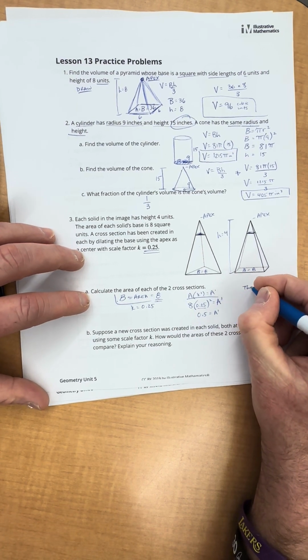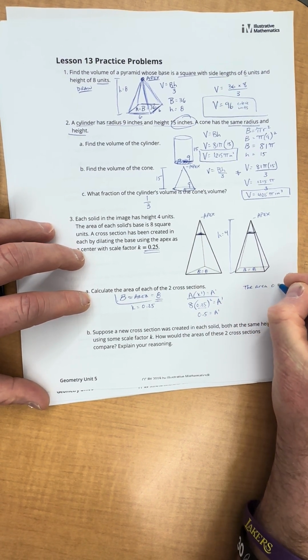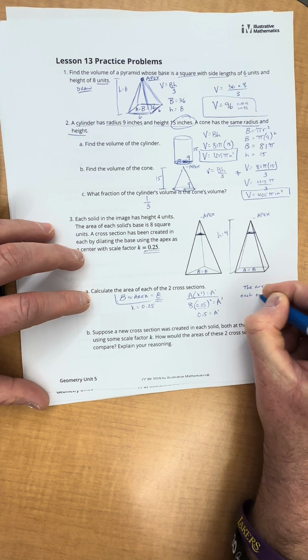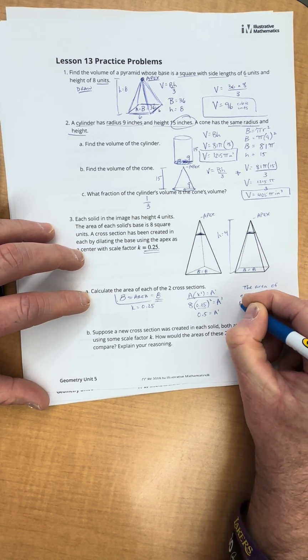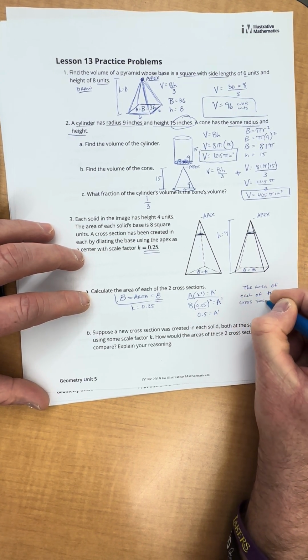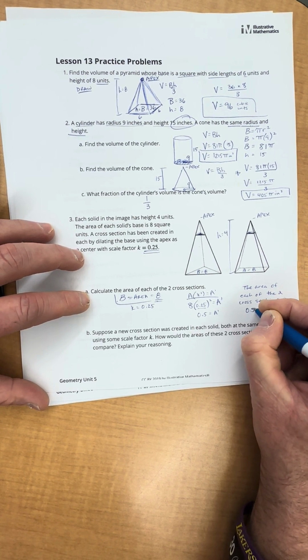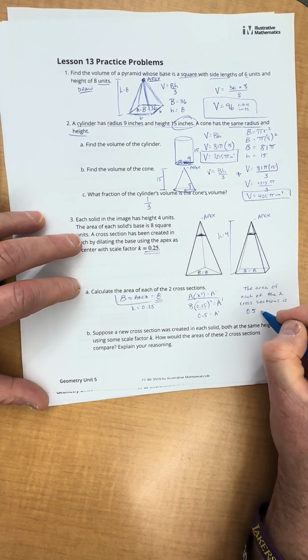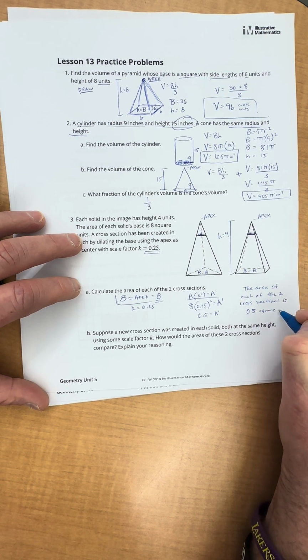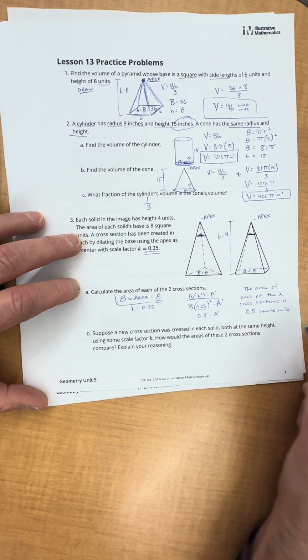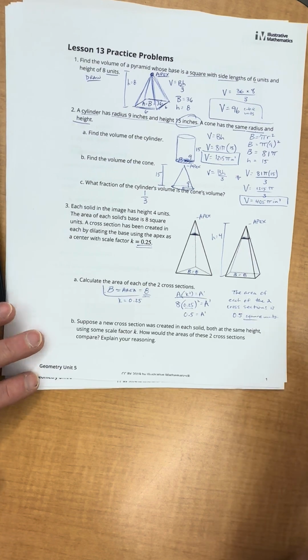So you want to write it in a sentence. The area of each of the two cross sections is 0.5 square units. Area is always in the second power.